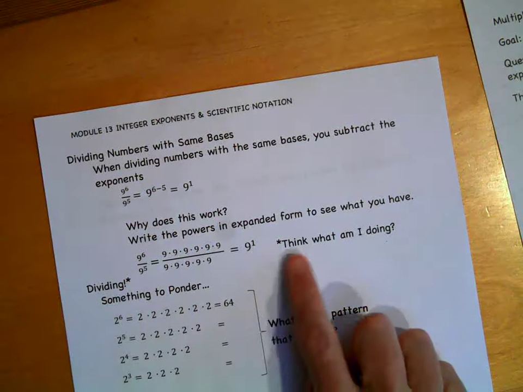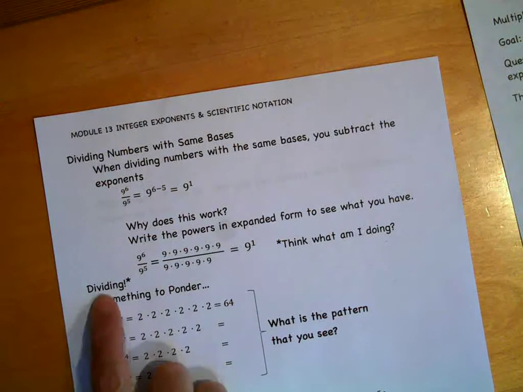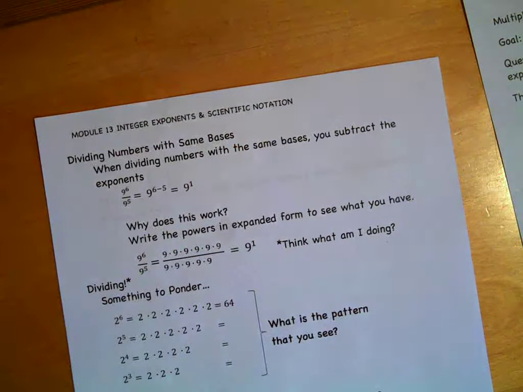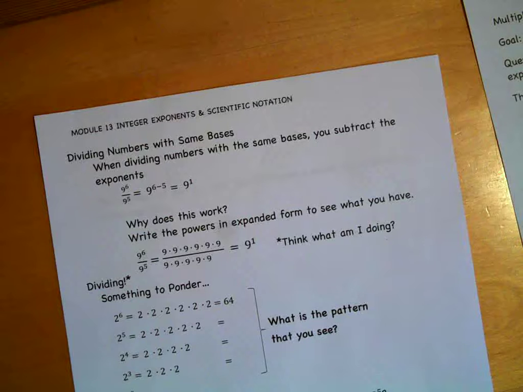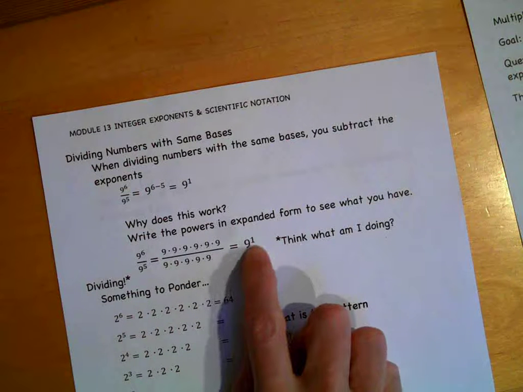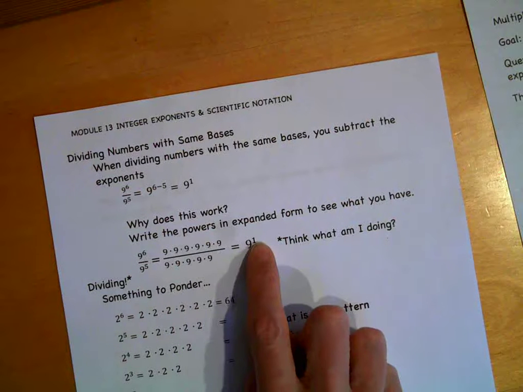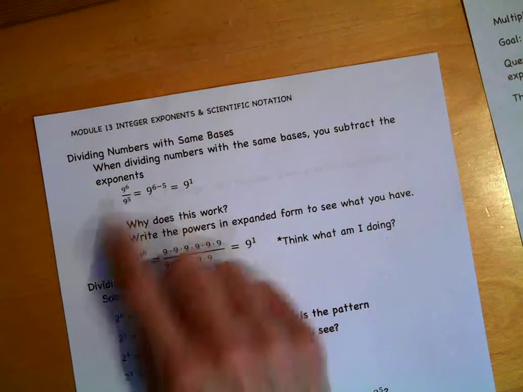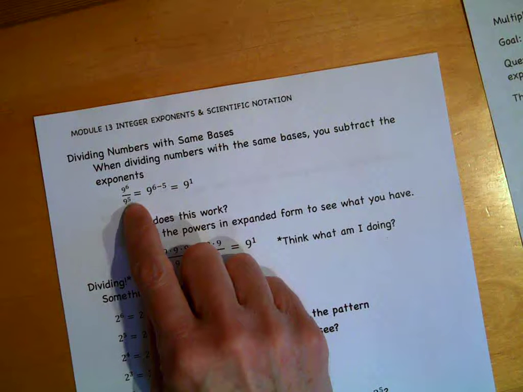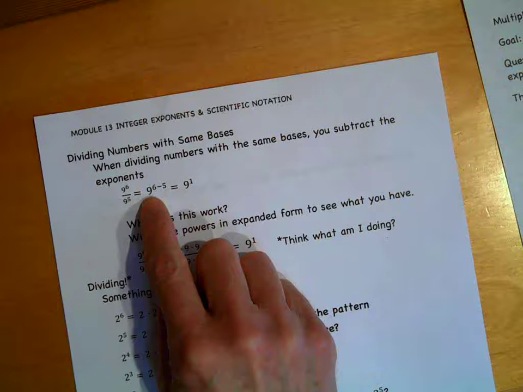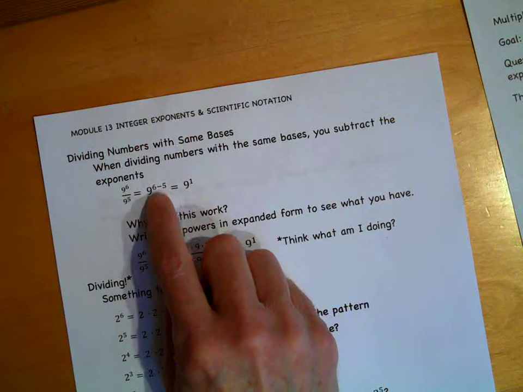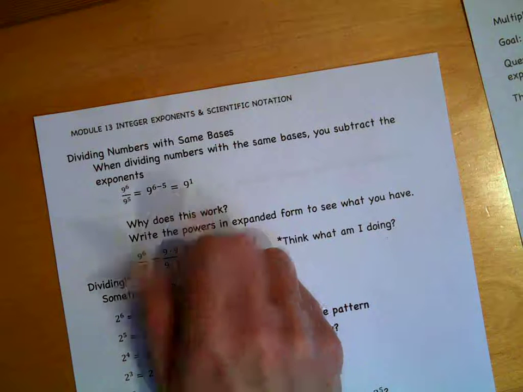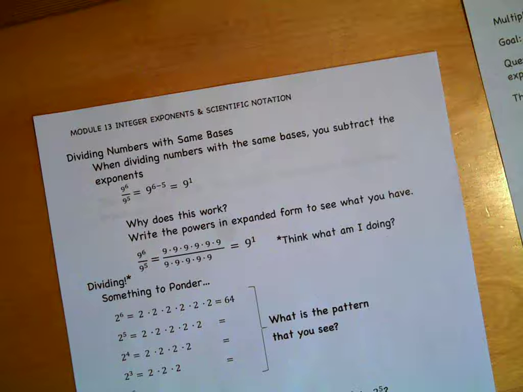So the best way to understand this is to think, what am I doing? And what you are doing is you are dividing. You are actually dividing each of those bases off until they simplify to 1. And then you just write what is left unsimplified, and that would be 1, 9. So that's 9 to the 1st power. Okay? So again, review what we did. 9 to the 6th power divided by 9 to the 5th power is the same as 9 to the 6th minus the 5th power, which is actually 9 to the 1st power because you're just subtracting. Okay?